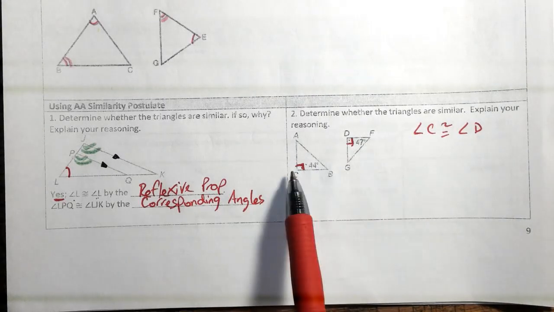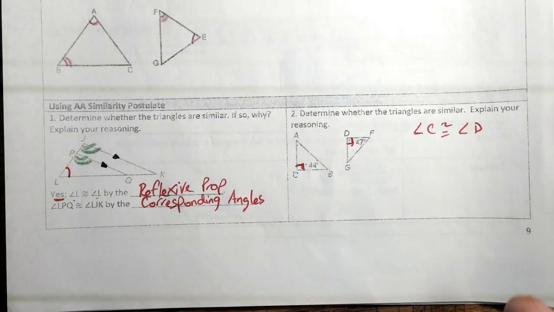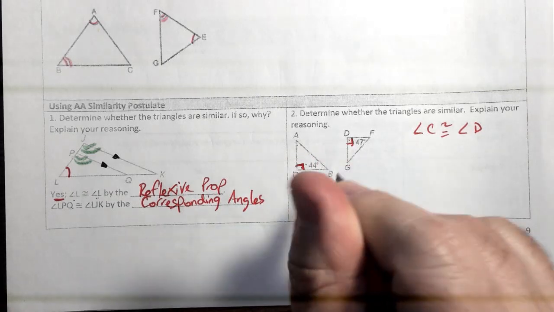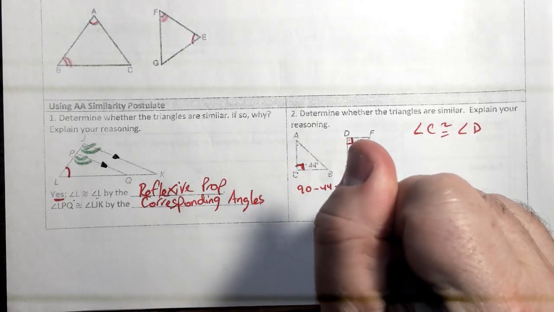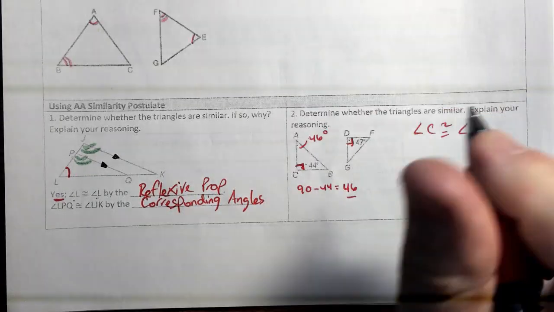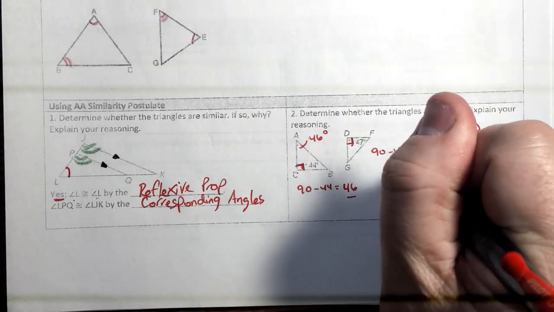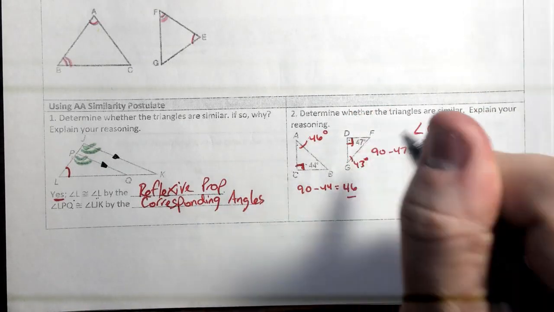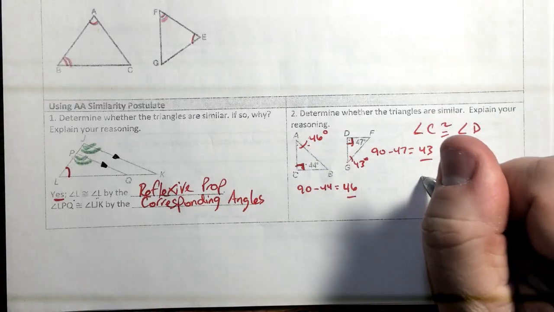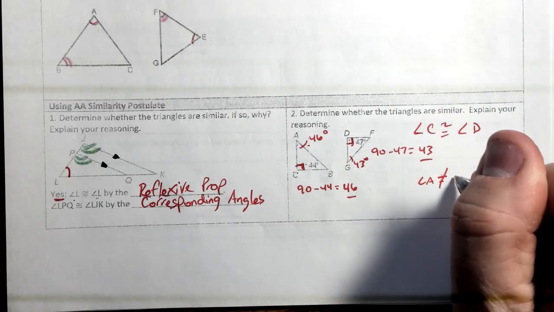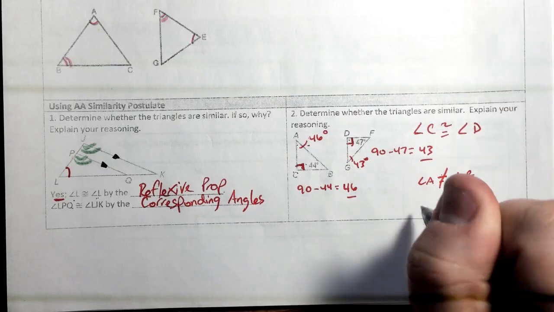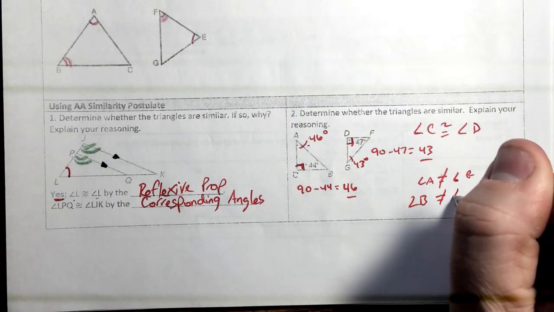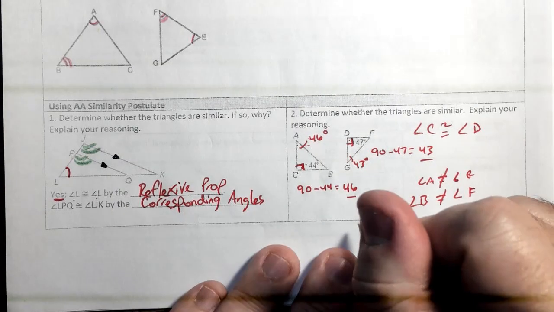All right, so if these are 90, that means the other two angles have to add up to 90 together. So let's just look. So 90 minus 44 is 46. So that makes angle A 46. And over here, 90 minus 47, well, that's 43. So that makes G 43. So angle A is not congruent to angle G, and angle B is not congruent to angle F. So it's no.